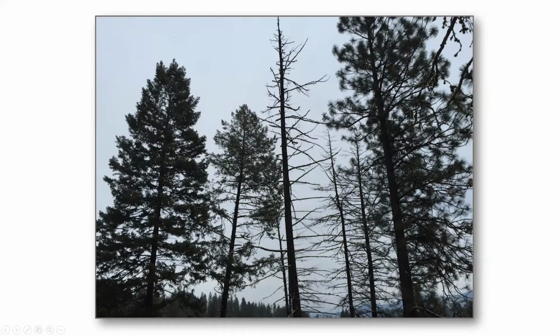So these trees should be pretty conical. So that means that that meristem is not growing up, right? It's being stunted by the root disease. And then here we have a ponderosa pine that looks really great because in this case, the ponderosa pine is tolerant of the armillaria root disease.